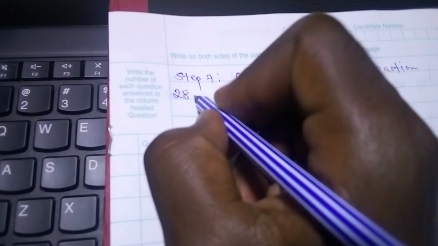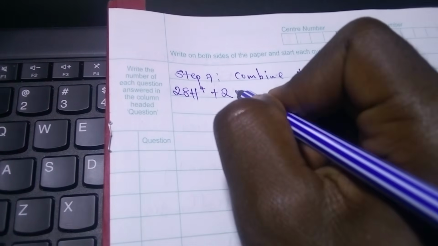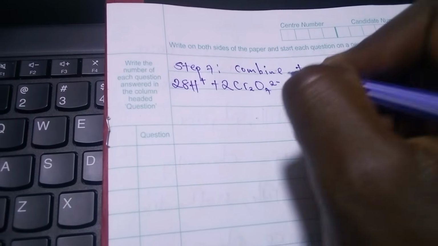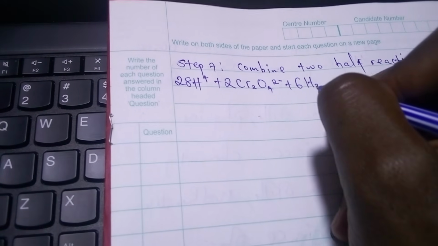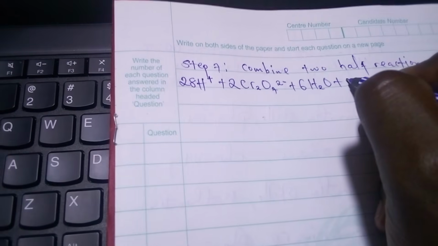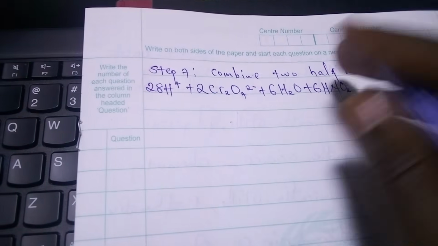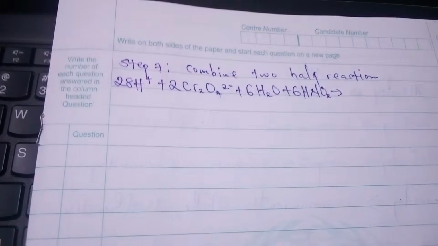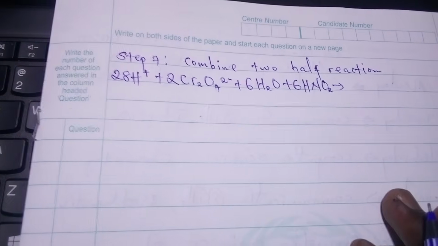When you combine, you're going to obtain 28H+ plus 2Cr2O7 2- plus 6H2O plus 6HNO2 to produce, you just combine them together, reactant with reactant, product with product.